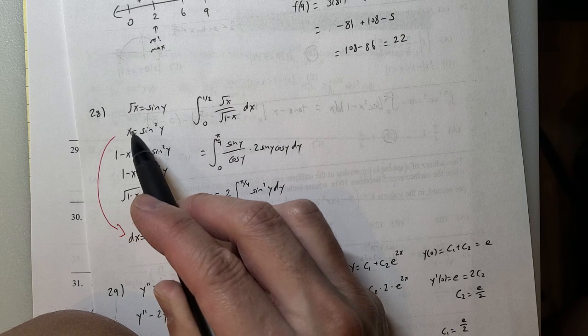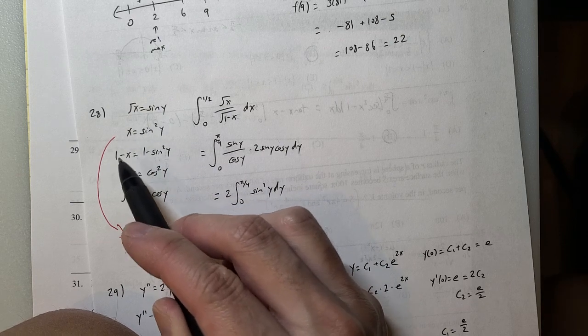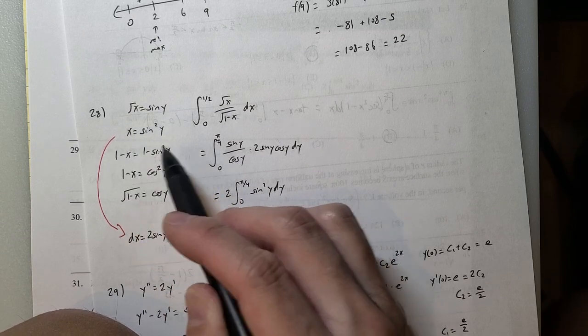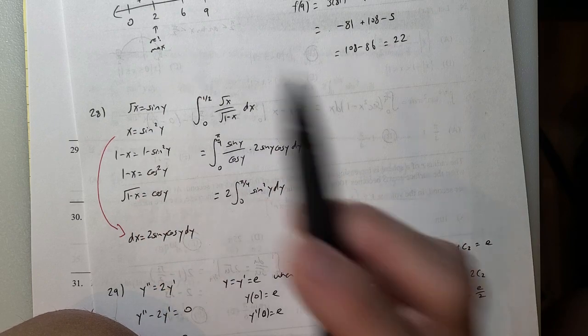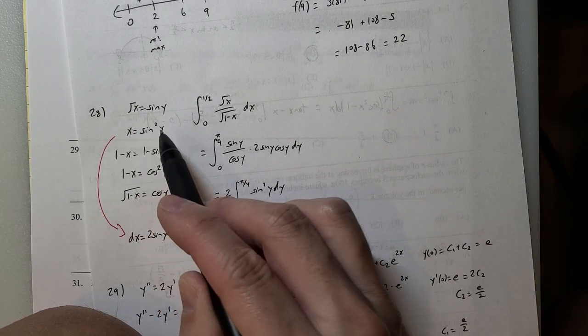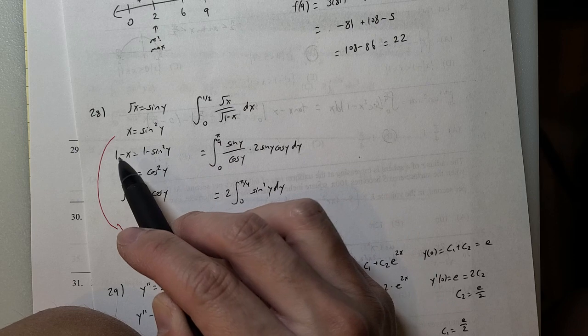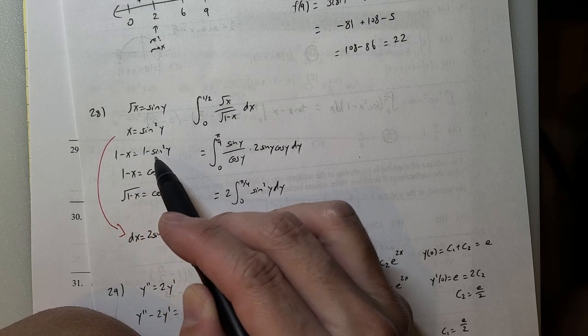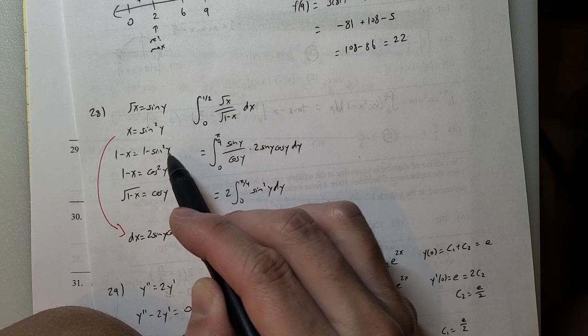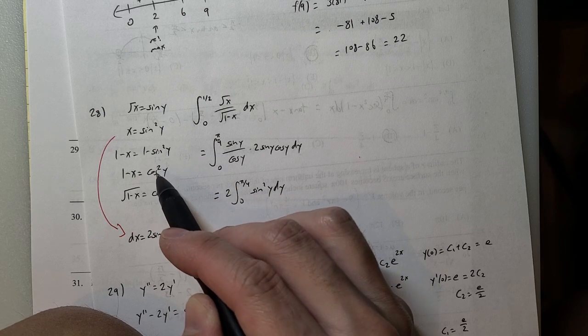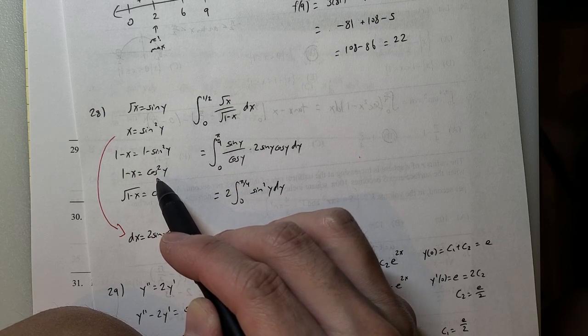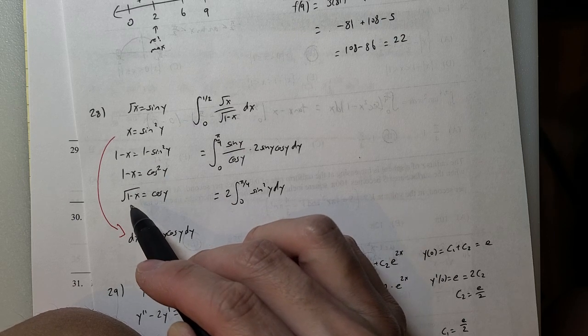doing 1 minus x. So we do 1 minus on each side, or add 1 to each side and then negate this. So one more time, we times negative 1 on both sides here, and then we add 1. So it becomes 1 minus x is 1 minus sine squared y. We want to do this because we can simplify the right-hand side to cosine squared y by the Pythagorean identity. And then we square root both sides, so square root of 1 minus x is cosine y.